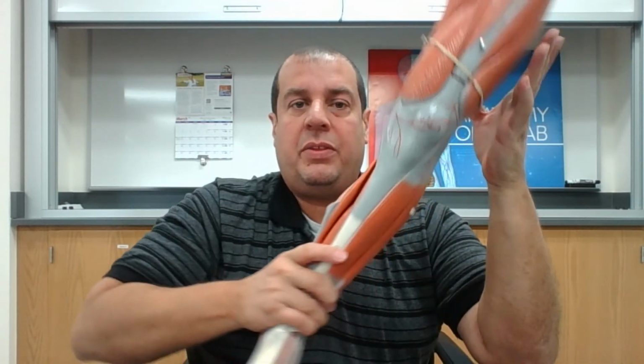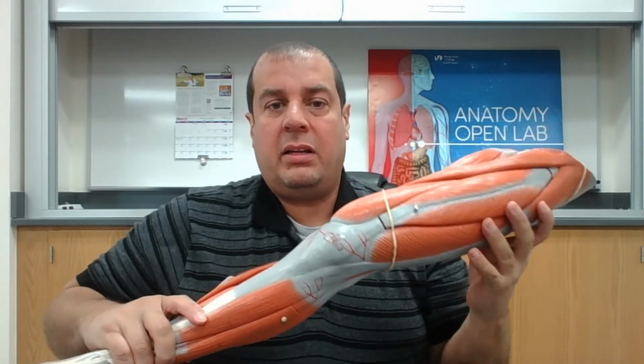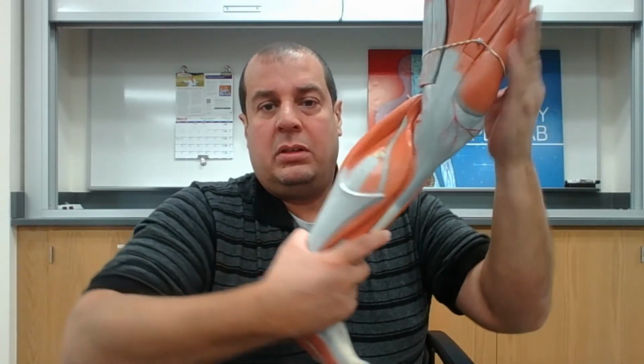Okay, so that's pretty much it. All the muscles of the hip, the thigh, anterior, posterior, medially, and lateral, and muscles of the leg, posteriorly and anteriorly. All right, hopefully that helps you out.